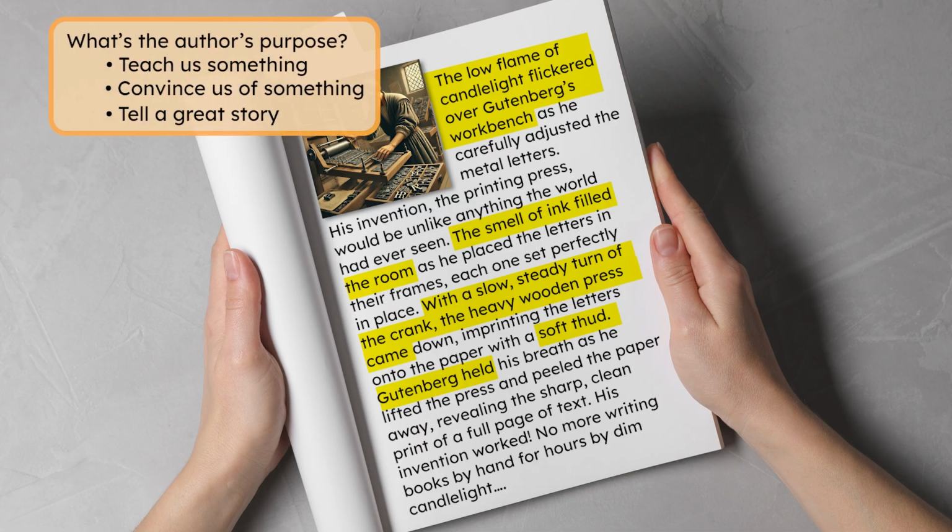So what do you think the author's purpose was? Do they want to teach us something, convince us of something, or tell us a great story about Gutenberg? Jot down which one you think fits best.